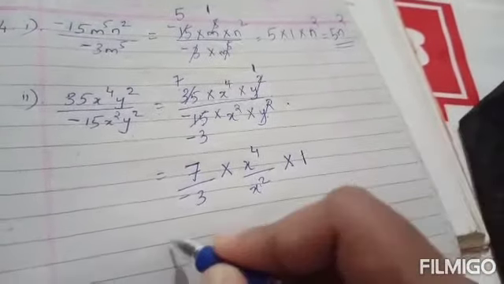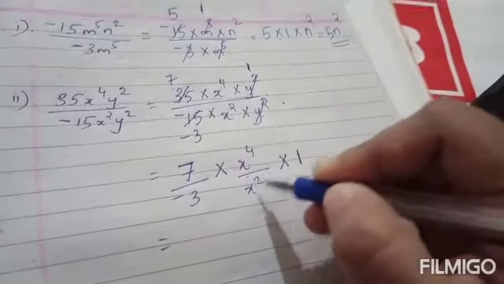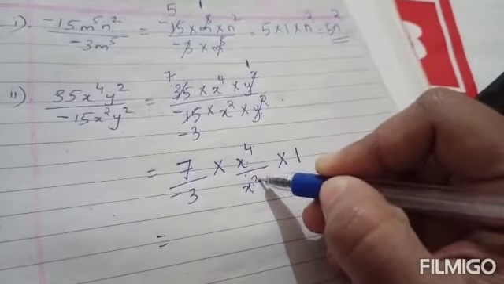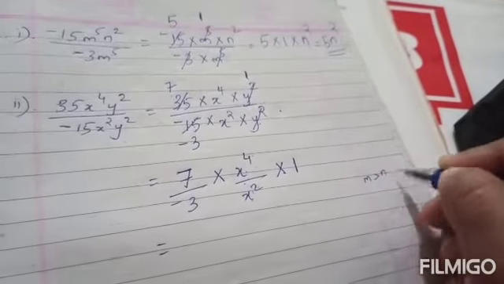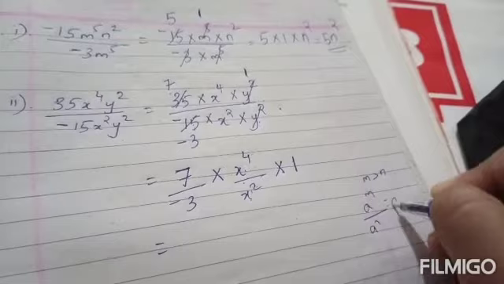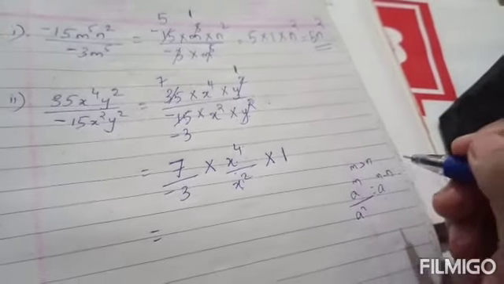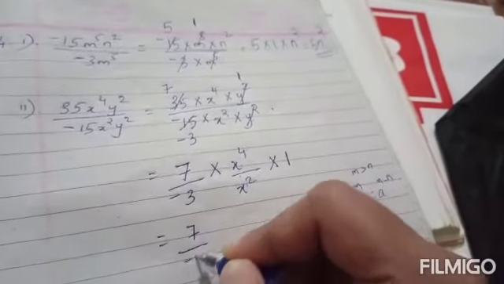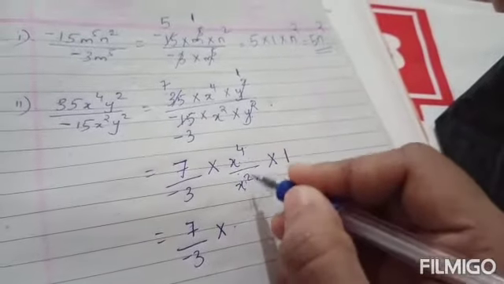So applying the quotient law here, x raised to 4 divided by x square, here m equal to 4 and n equal to 2. So m is greater than n, so which form? a raised to m by a raised to n equals a raised to m minus n. We can use this.